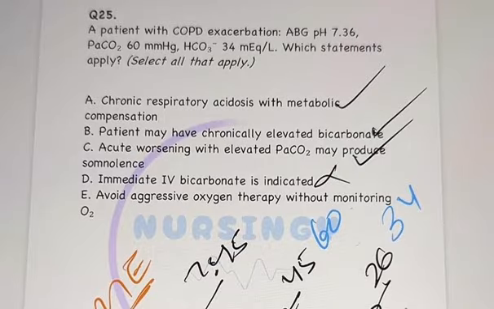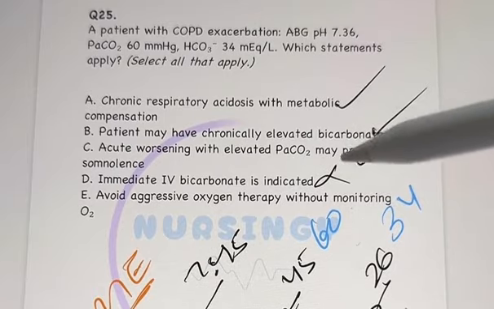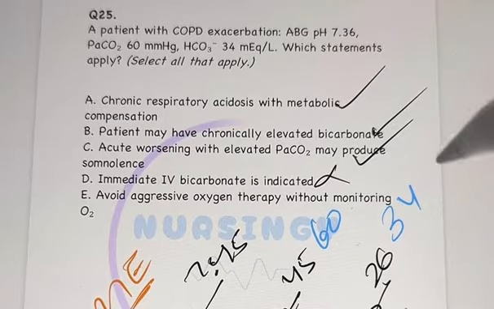What about E? Avoid aggressive oxygen therapy without monitoring. E, yes, correct. Why do we need to avoid aggressive oxygen therapy? Because there is a chronic retention of carbon dioxide. When we give high dose oxygen, it can suppress their respiratory drive, because they are no longer driven by carbon dioxide, as is usual, but by low oxygen level.